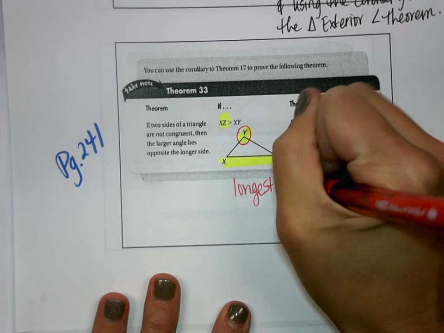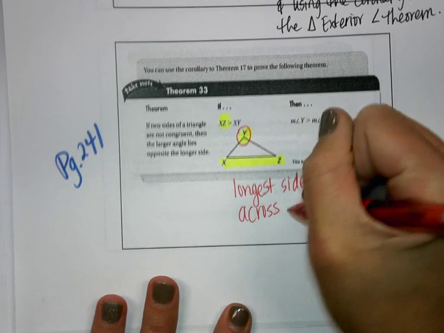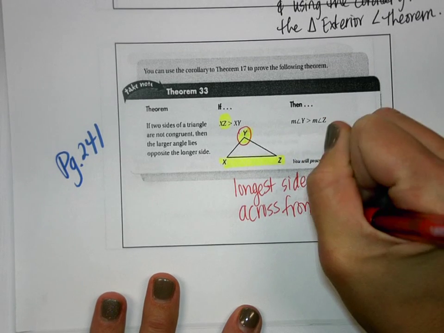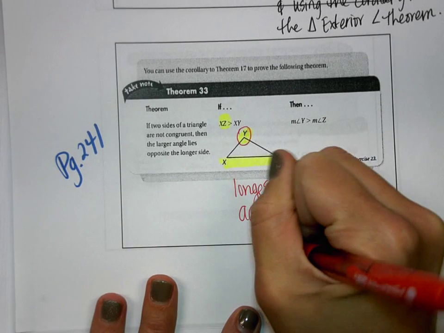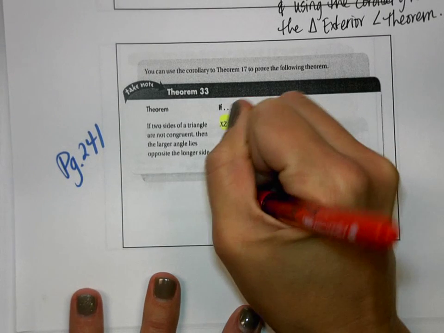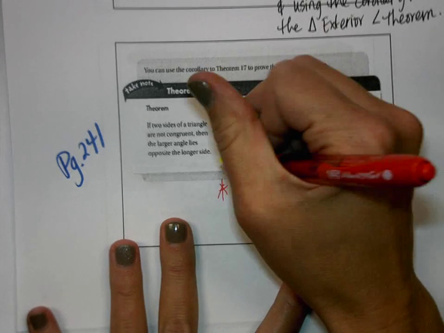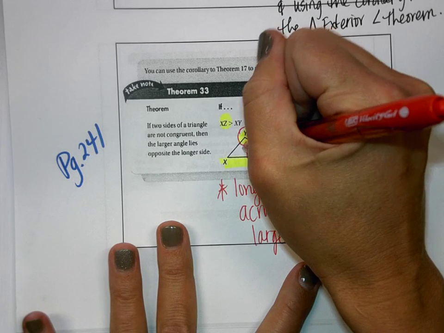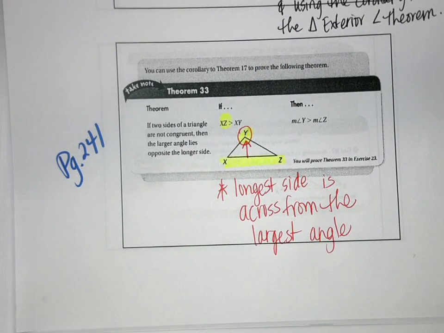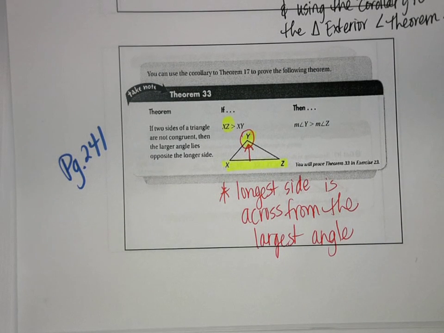Longest side is across from the largest angle. And we're going to look at some numbers. Wherever your largest side is, I usually take that side and draw a line, and you can see that across from the largest or the longest side, you get your largest angle. So Y would be your largest angle on this triangle.